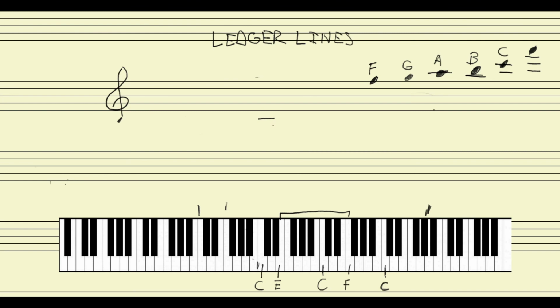The space below that would be B. The line below that would be A. The space below that would be G. The line below that would be F. The space below that would be E. The line below that would be D. And then, if I put a note head right there, that would be the C below middle C.